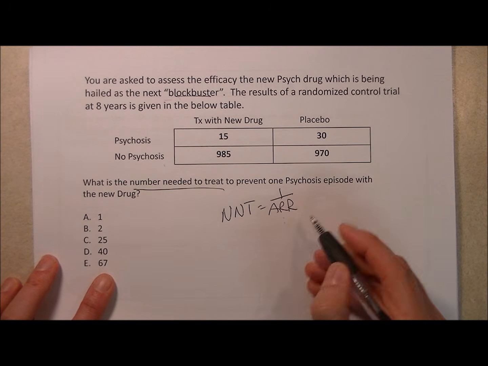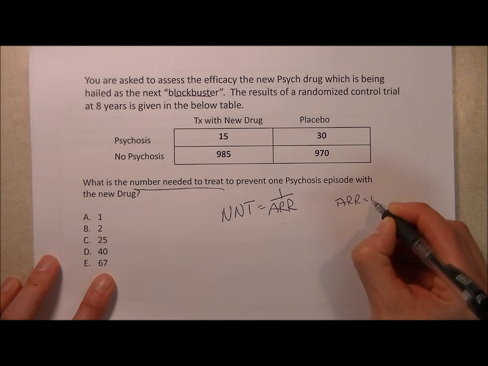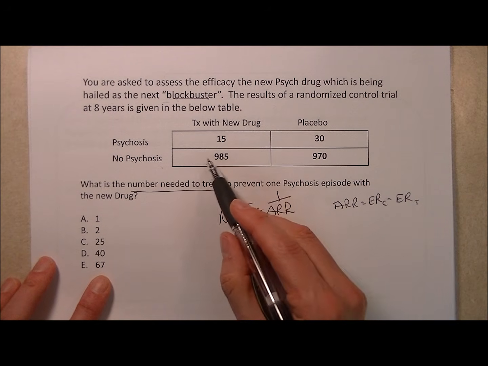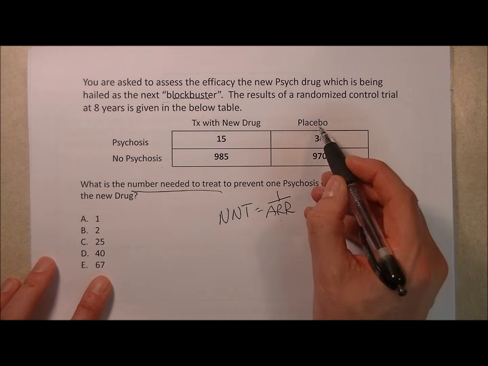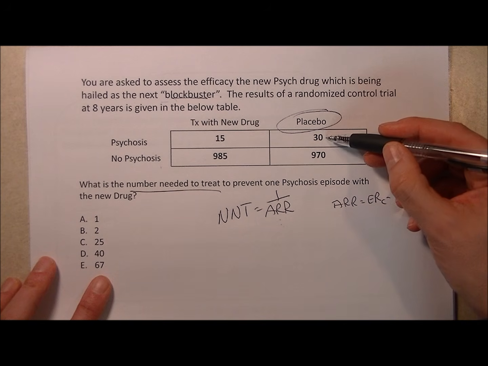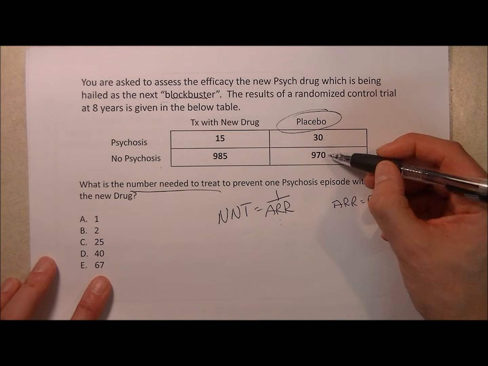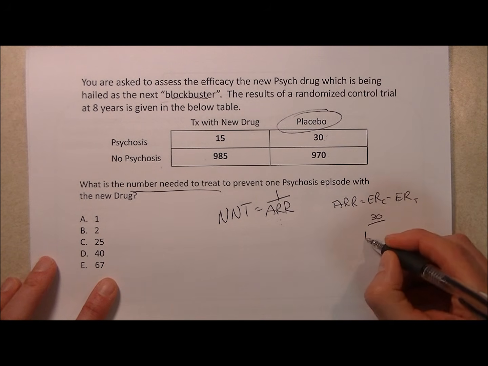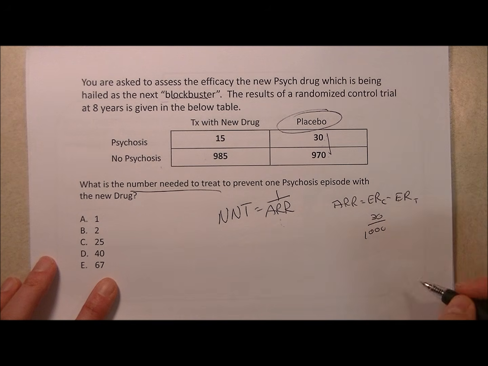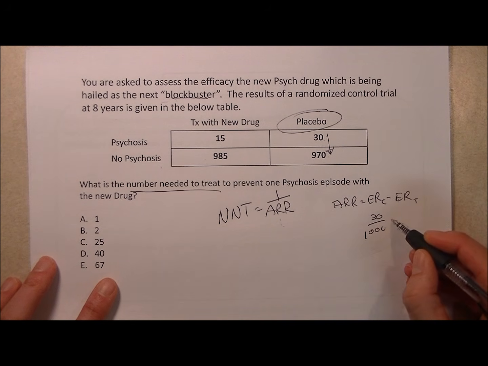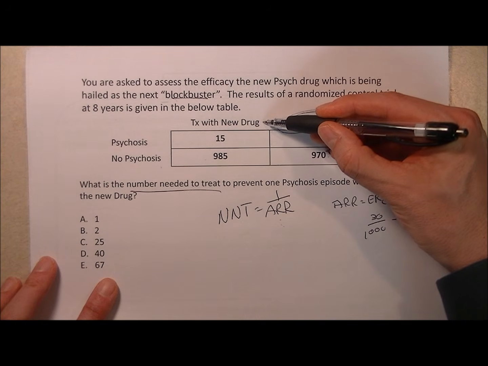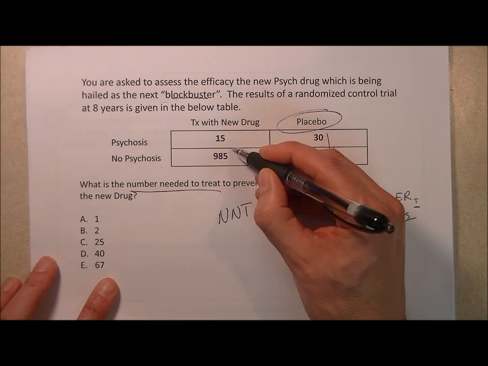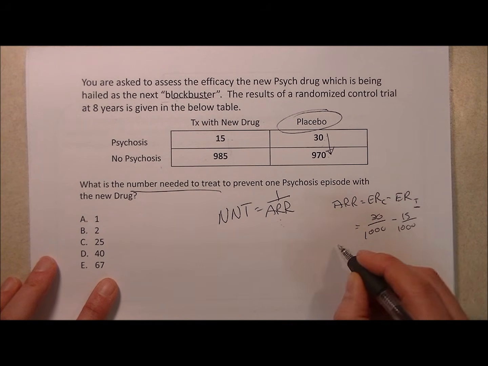Well, what's the absolute risk reduction? Absolute risk reduction is event rate control minus event rate the treatment. So let's figure this out. Event rate control, the control would be placebo, so that's going to be this guy. So it's 30 people had psychosis and 970 didn't, so 30 people did out of 1,000, and all I did was add these guys up. And then minus the event rate of the treatment. Well, the treatment's a new drug, and there's 15 people that had psychosis out of the whole bunch, there was 1,000 people. So that's going to be my absolute risk reduction.